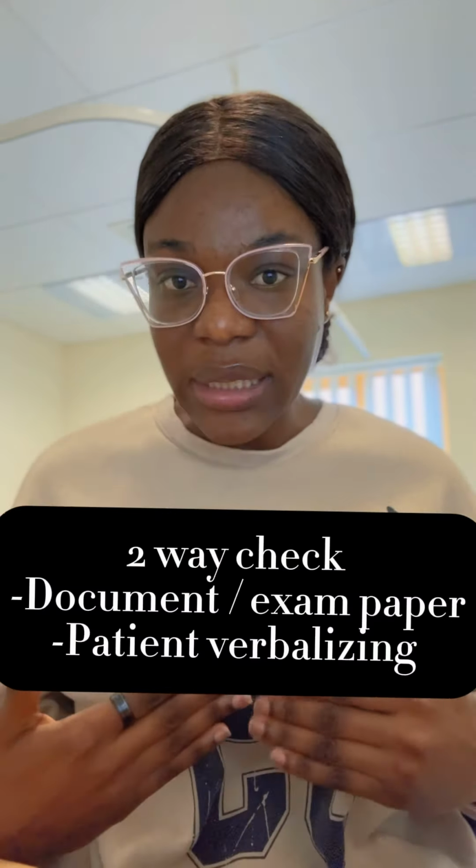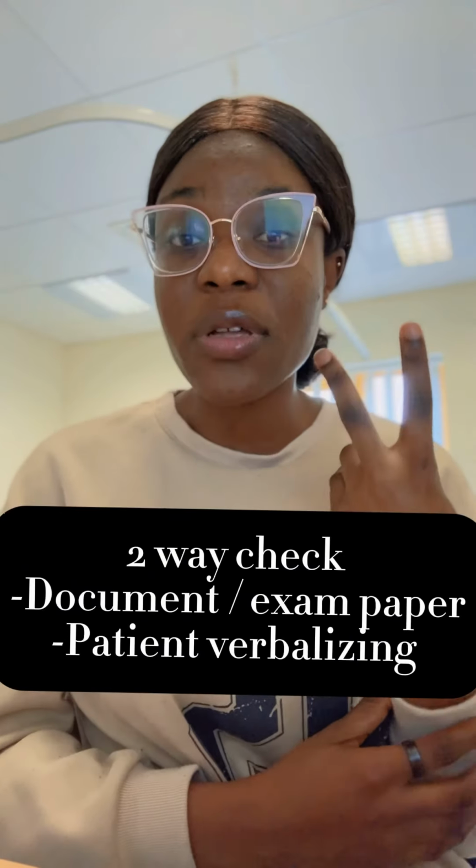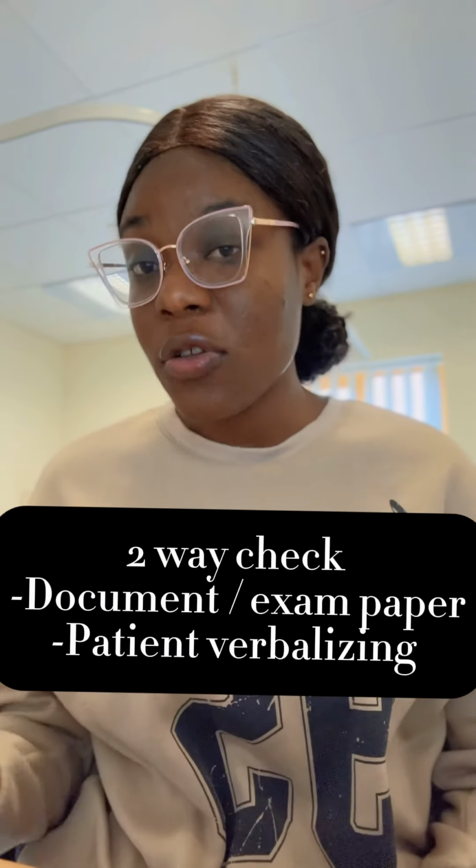If you were in a community, of course, if the patient is in their own house, they wouldn't have a wristband on. Or if the patient is coming to you in the clinic, they wouldn't have a wristband on. So that's going to be a two-way check. That is the document you are having against the patient's words, like the verbal confirmation the patient is giving to you. So can you tell me your full name? So it's just a two-way. Patient is giving hers, and then you're cross-checking and confirming with the document you have.